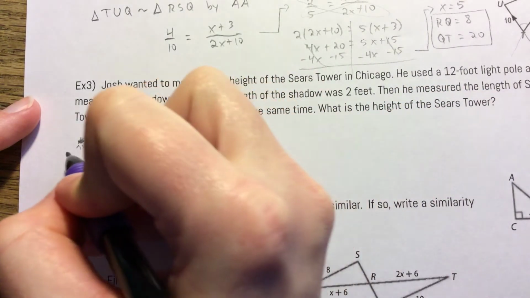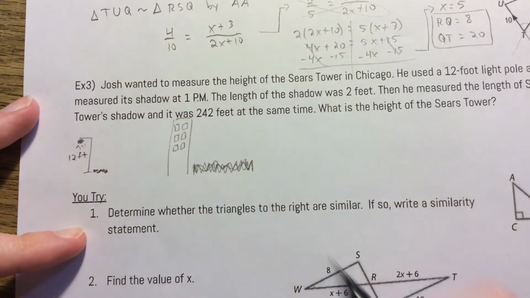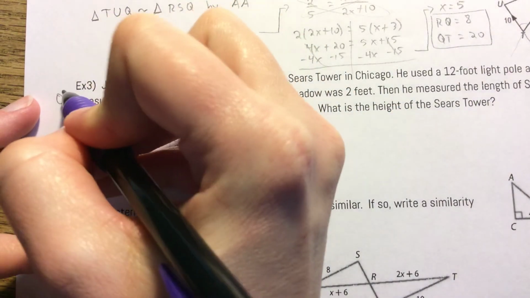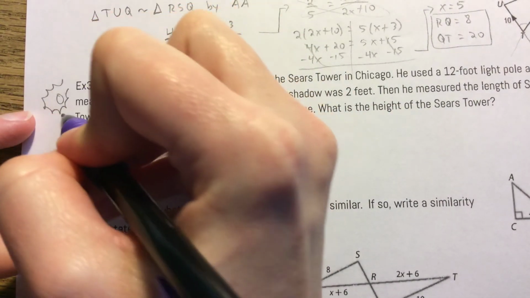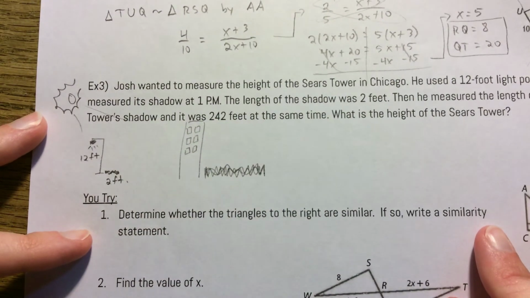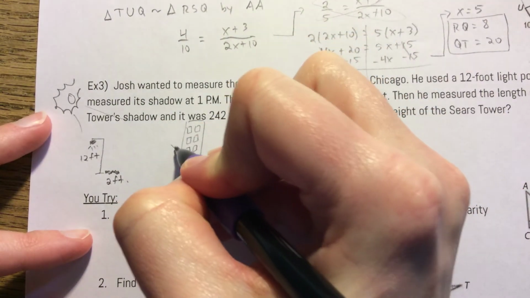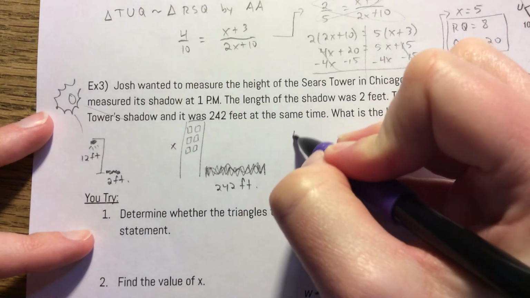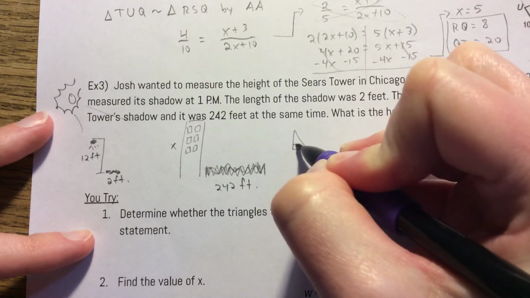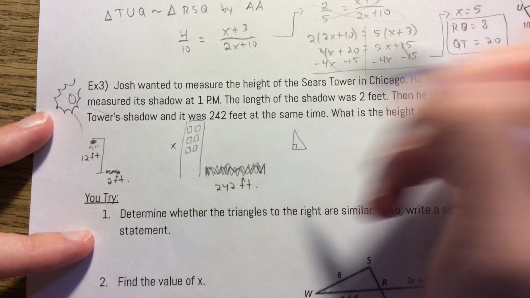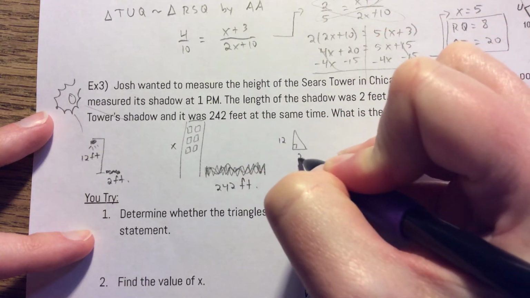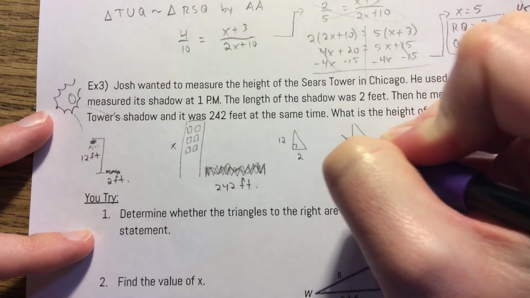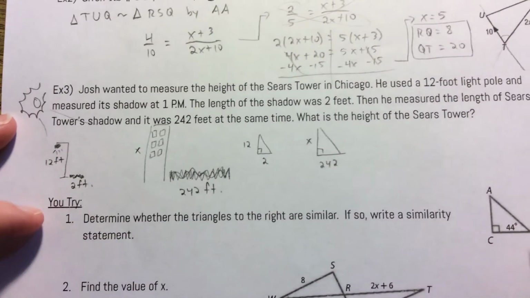So we have the light pole is 12 feet high, and its shadow was 2 feet long, because here's the sunshine up here causing those shadows. The building, we don't know how tall that is. That's what we want to find, but we know the shadow was 242 feet. So what I really have here is two similar triangles, because of the fact that they're going to be right triangles and the sun is at the same height at the same time there.